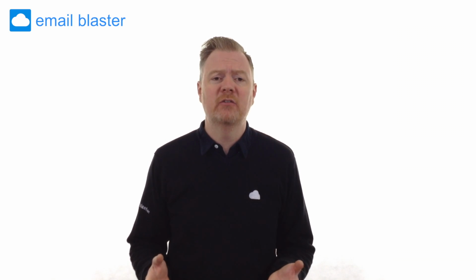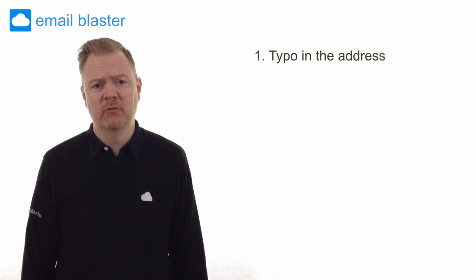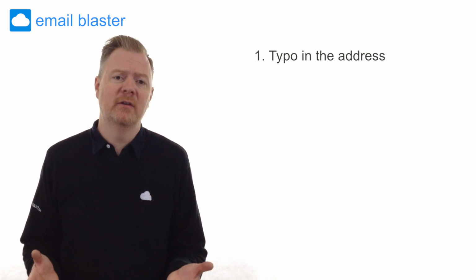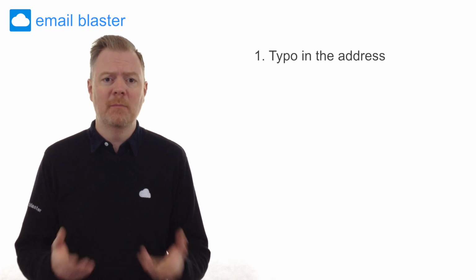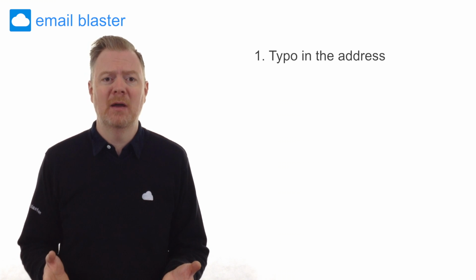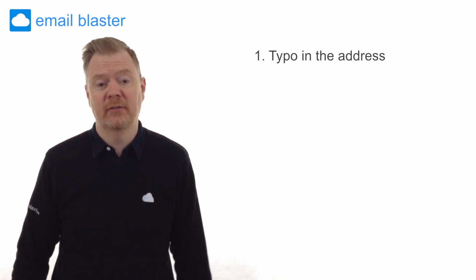Okay, next up, let's look at a hard bounce. Now, a hard bounce is classed as a permanent failure. It means however many times you try to send it, it's not going to get through. So what are the likely reasons for a hard bounce? Well, the most common one is a typo in the address. It could be that when you've entered an email address that you've collected from your website, for example Gmail, you may have miskeyed it and the domain may be spelt wrong. So that isn't going to get through however many times you try, so that's a hard bounce.